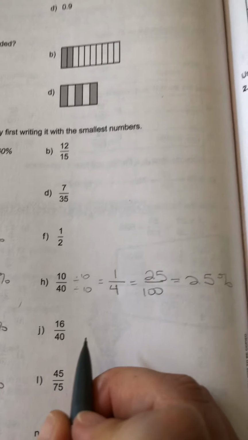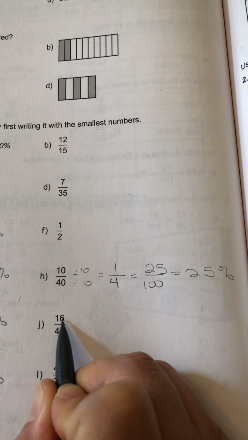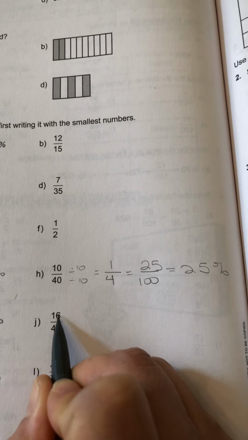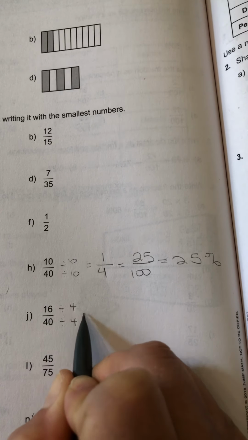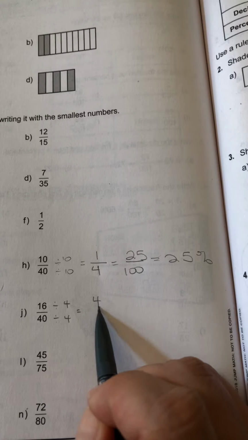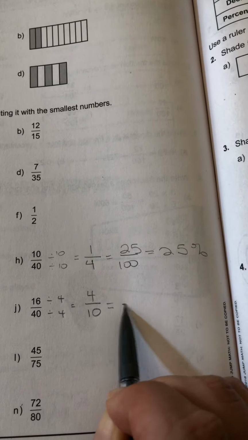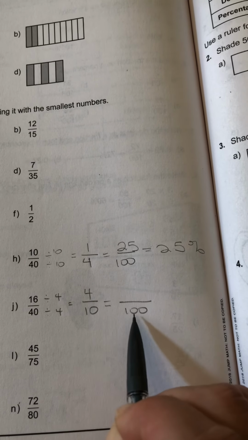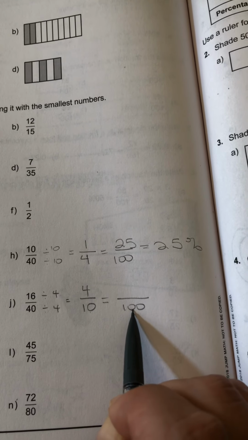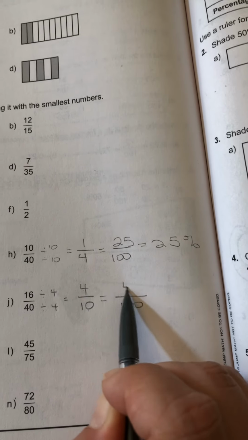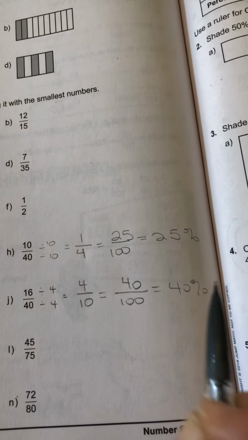Okay, but I don't always divide by 10 when I have a 40. I'll notice here that both these numbers can be divided by 4. When I divide 16 by 4, I get 4. 40 divided by 4, I get 10. So in order to make the fraction with a denominator of 100, I multiply the 10 by 10 to get to 100. So the 4 by 10 is 40, and we get 40%.